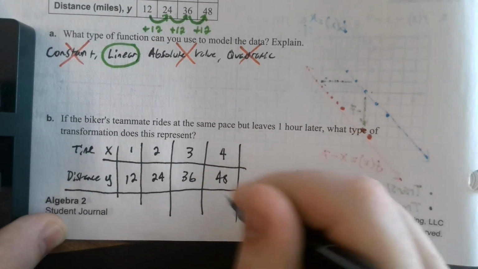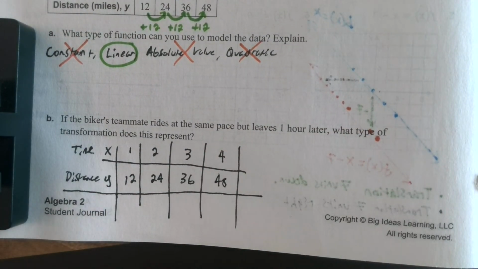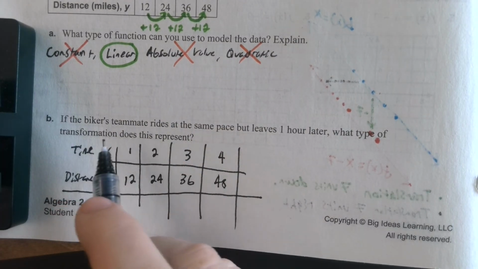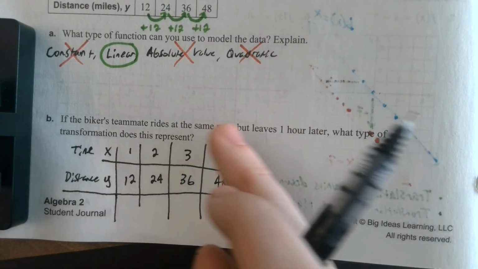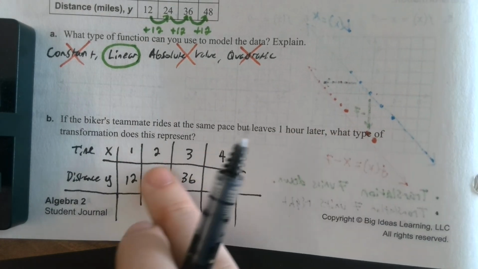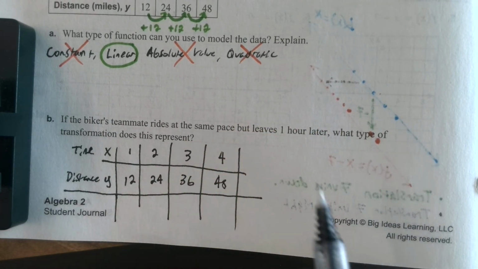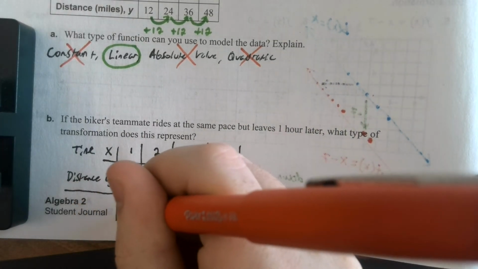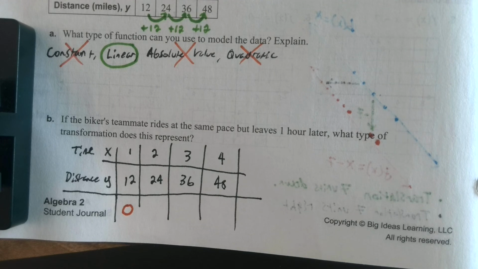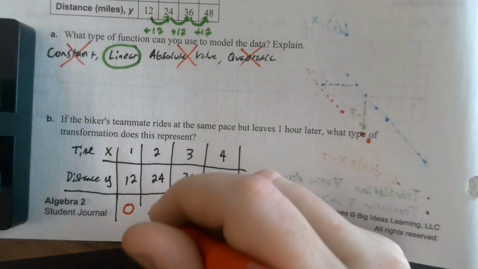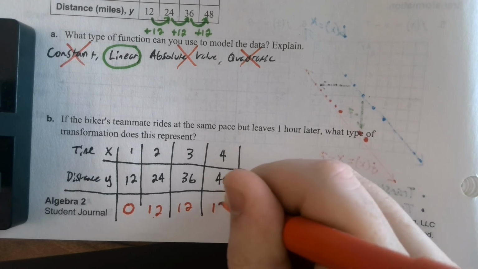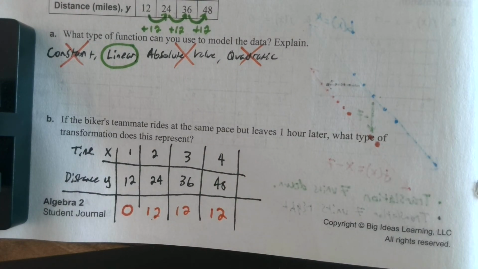But let's add another row to this table. Let's think about the distance of our friend, or our teammate. If they ride at the same pace, but leave 1 hour later, where will they be after 1 hour? Well, if they're leaving 1 hour later, we can think of them as sort of chilling out at the starting line, right? After 1 hour, they'll still be at 0. They won't have moved. But then they're going at the same pace, so they go up by 12 every single time. Interesting, right? It's kind of strange to see what this transformation might be.